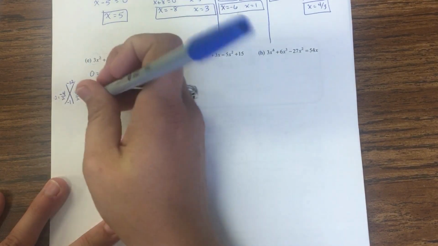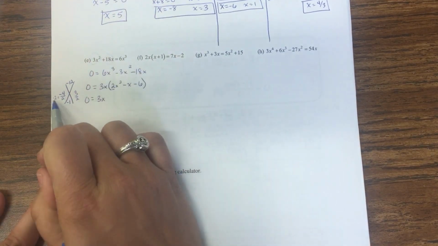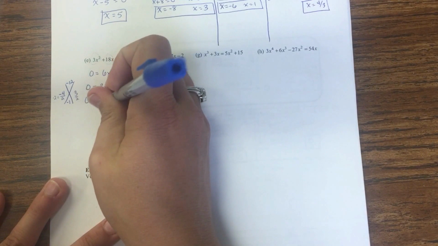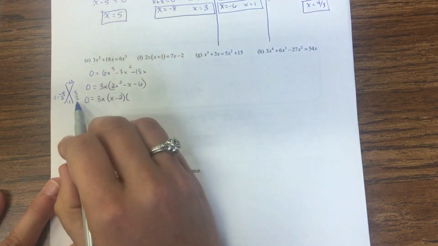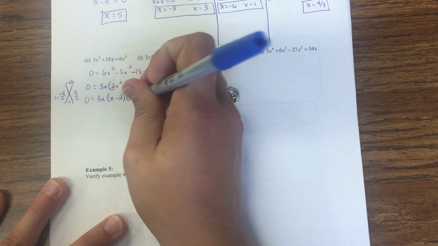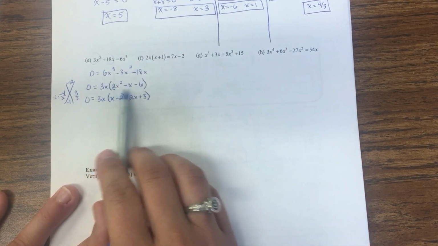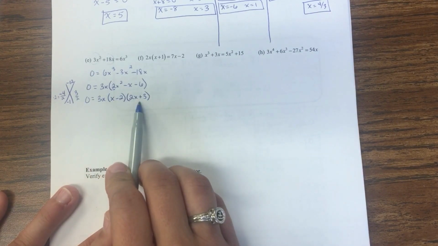So this negative 2 right here turns into x minus 2. And this right here, the bottom number goes up and becomes the coefficient, so this is 2x plus 3. So 2x squared minus x minus 6 is x minus 2 times 2x plus 3.